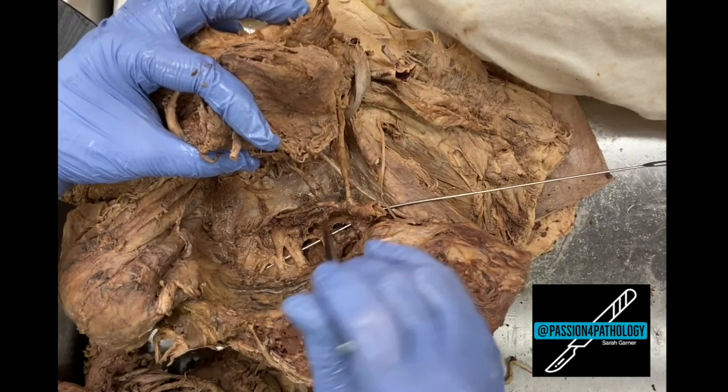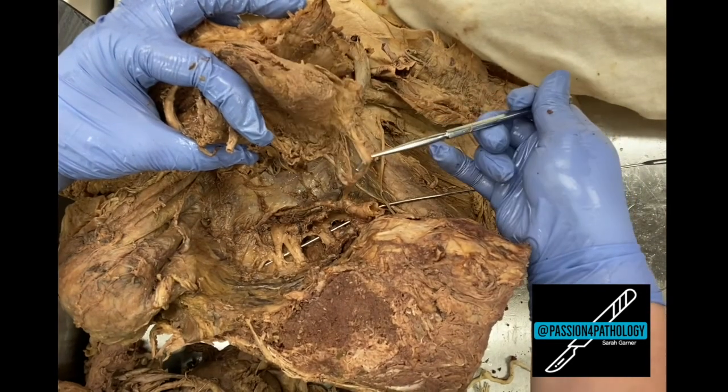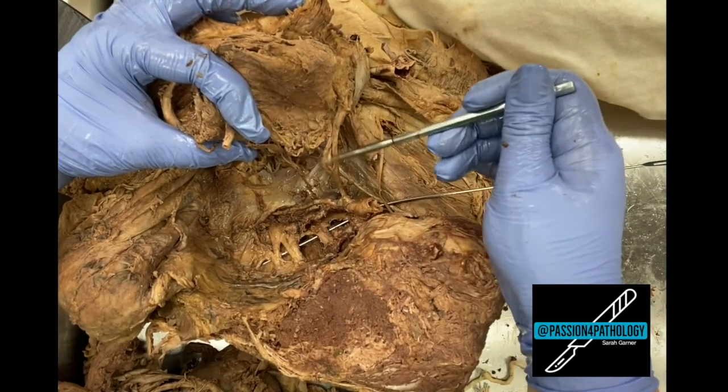Then on the anterior portion, you'll have the umbilical artery coming off. It gives off all those little branches, which are your superior vesicle.